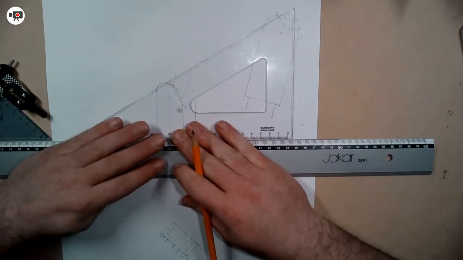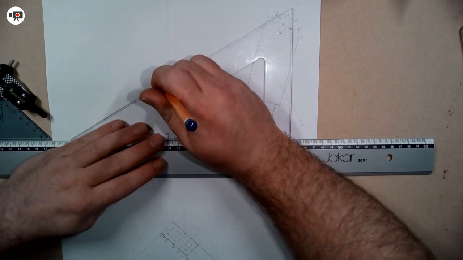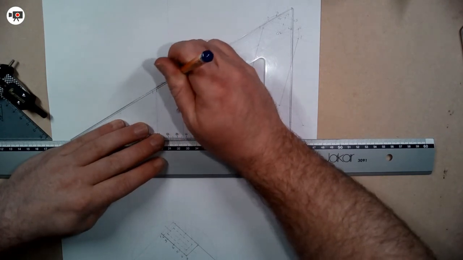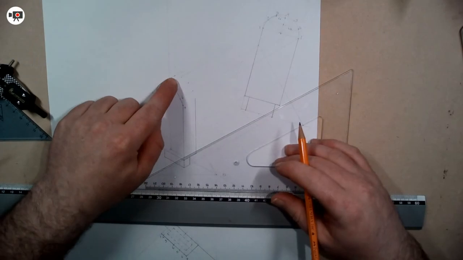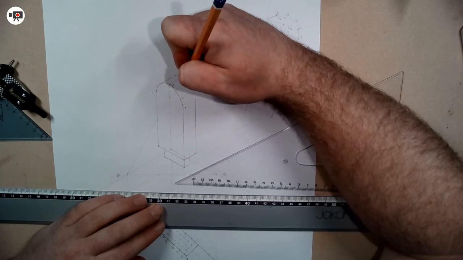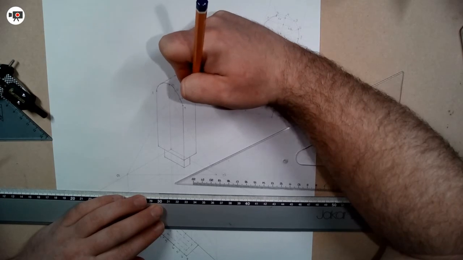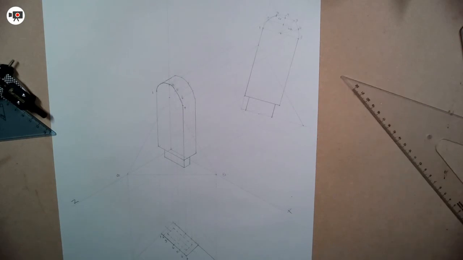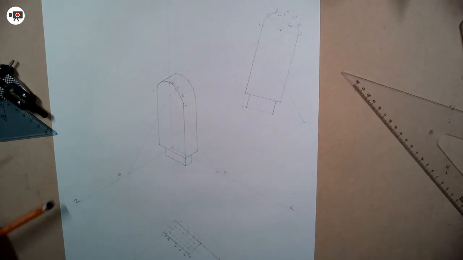What I mean by that is if I join this here in a tangent, you see that point basically joins there. I can just finish off my curve. We have the axonometric finished. Hopefully that helped. Thanks.